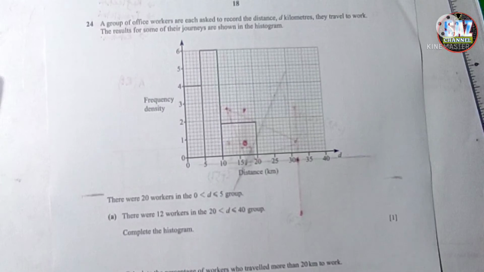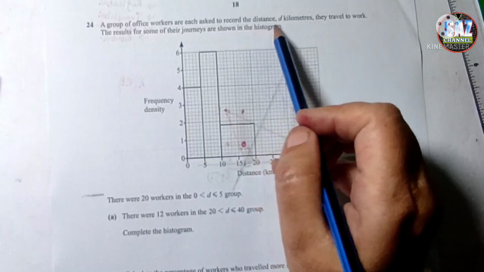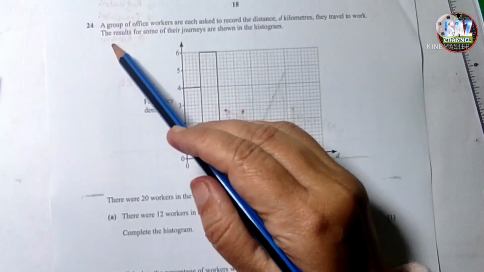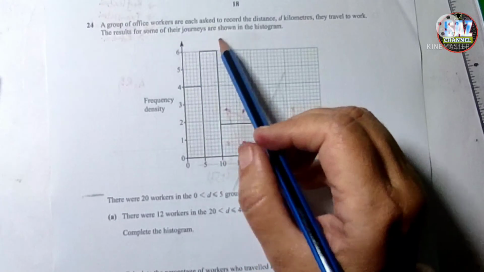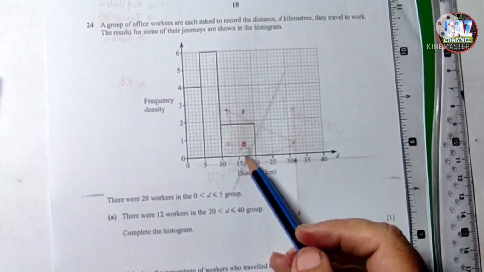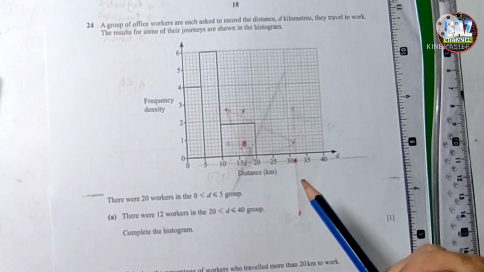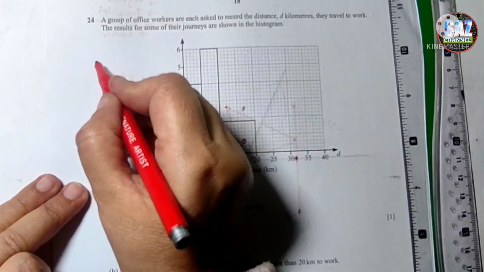Okay, the next question says that a group of office workers are each asked to record the distance d kilometers they travel to work. The results for some of their journeys are shown in the histogram. Look at the graph carefully: all of the rectangles are not of the same width. It means that actual frequency is not plotted here. Here the frequency density is plotted. And recall the formula for frequency density.